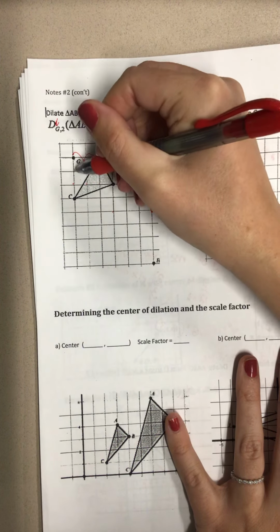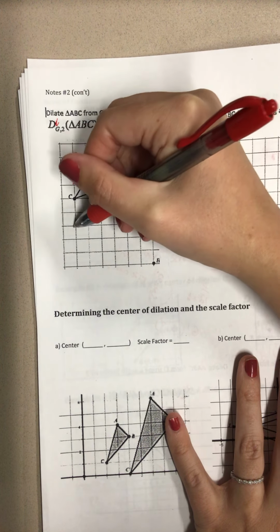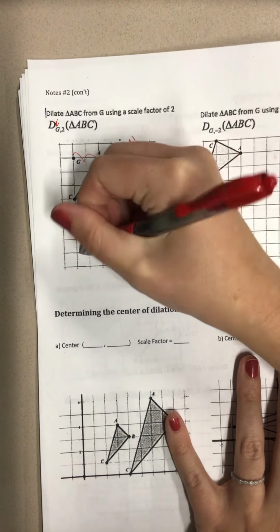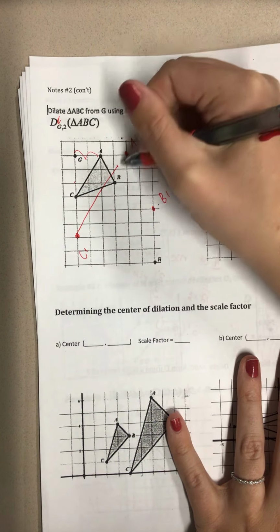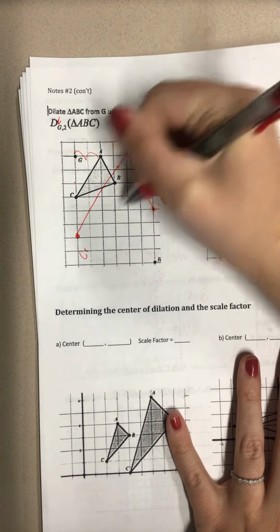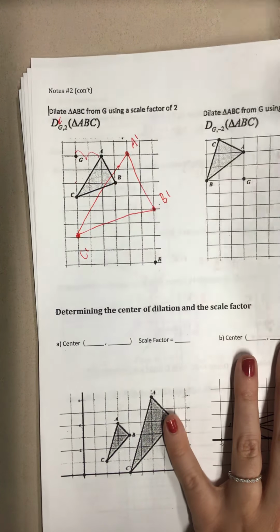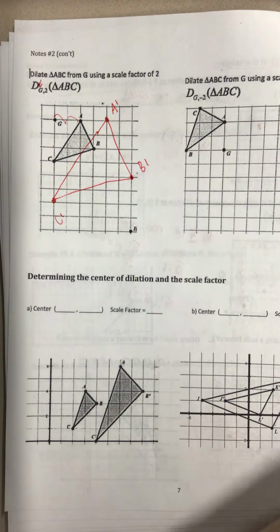This is down 1, 2, 3. So I go down 1, 2, 3. C prime, and I connect them with a straight edge. That was actually a pretty straight line. Connect, connect. This one is -2.